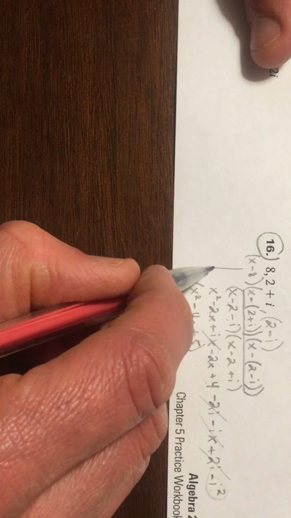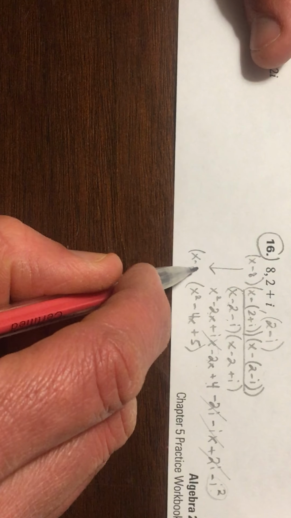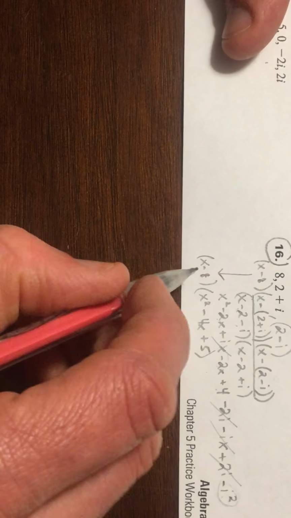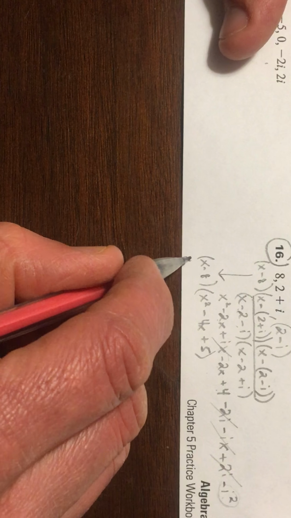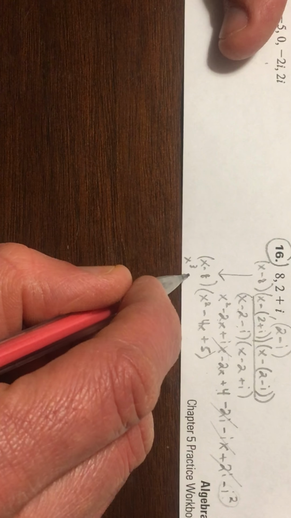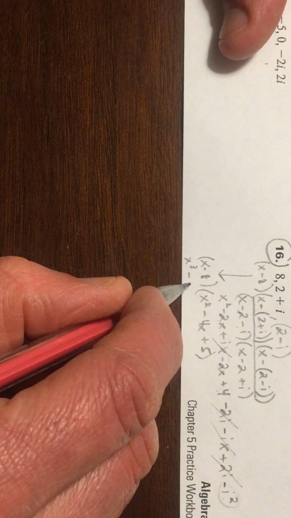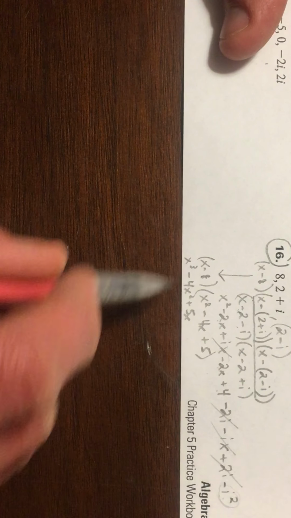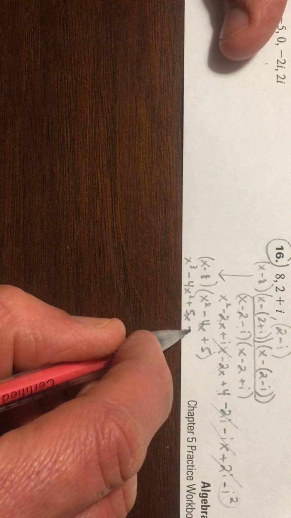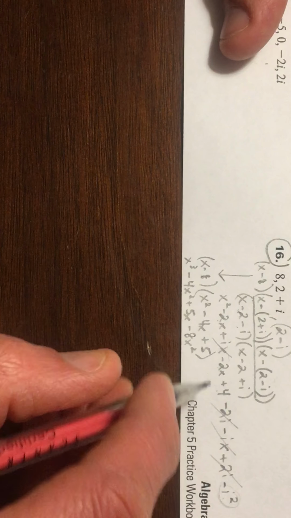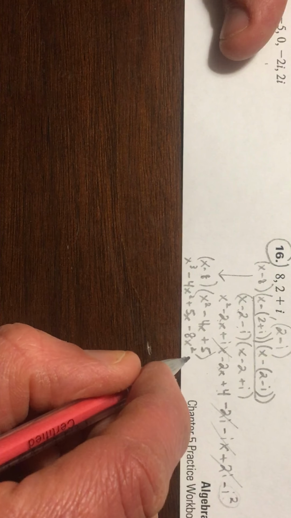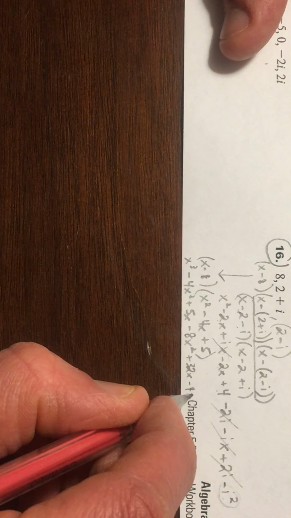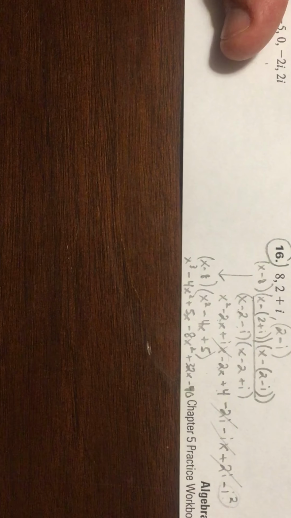That trinomial times this binomial will give you your answer. Woo, let's do it, baby. x times these three will give me an x cubed minus 4x squared plus 5x. Now I'm going to take that negative 8 to all three of those. So minus 8x squared plus 32x, and we got a minus 40. Yikes.